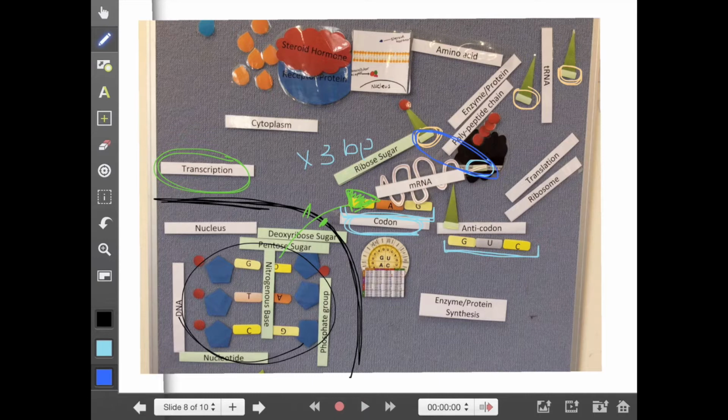Okay, see how this tRNA here on the top has like a little red molecule? That's an amino acid. So if they're complementary to each other, they will bind together and that will leave an amino acid. And you can see here that we've got the polypeptide chain. Okay, so it's starting to form there. And that's how a protein is made.